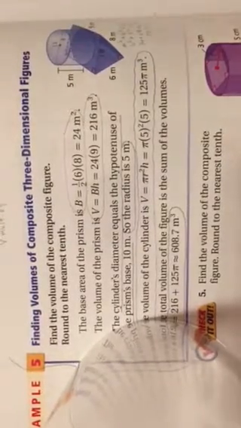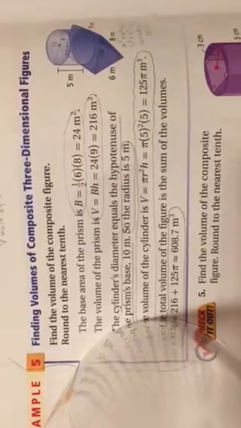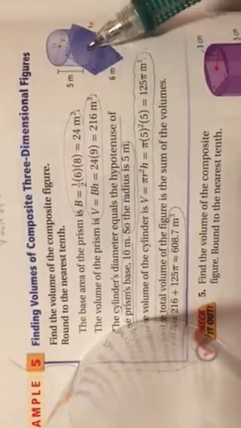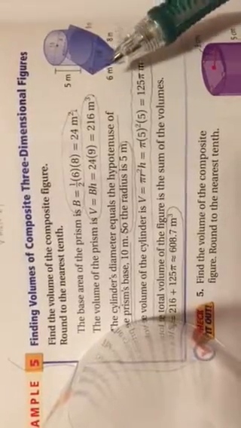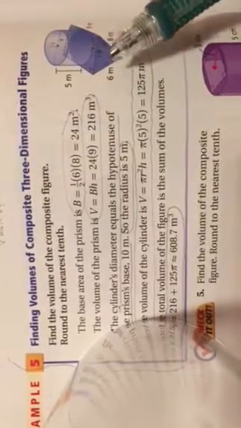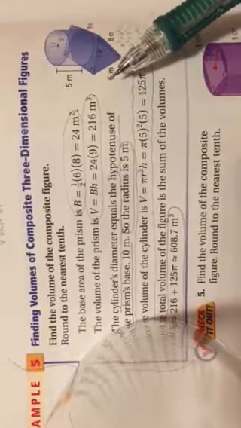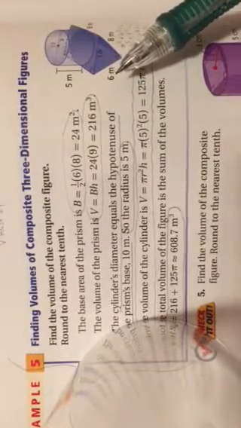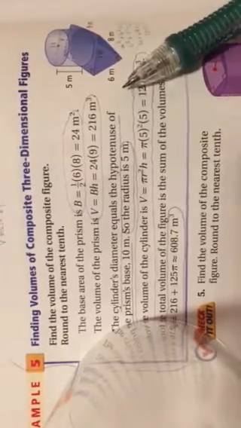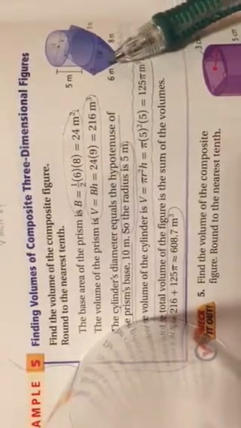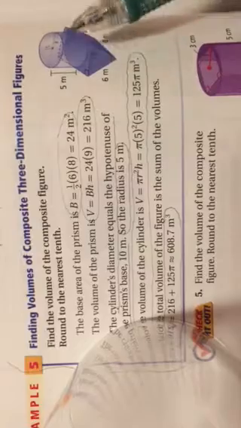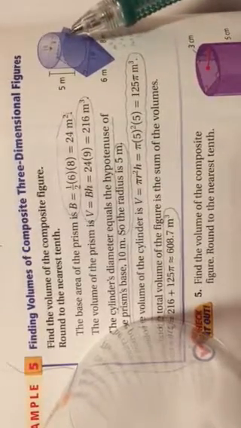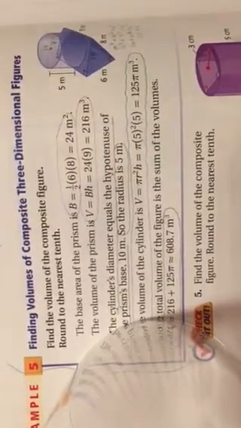Now, because we're not dealing with surface area this time, we're not going to have to worry about where these touch, what's not exposed to air, what we need to add, and what we need to subtract. That's what we did when dealing with surface area. But because we're dealing with volume, we're only thinking about the inside. So we're saying how much air or water or sand would fit inside of this triangular prism, and how much air or water or sand would fit inside of this cylinder. So let's start working on that.